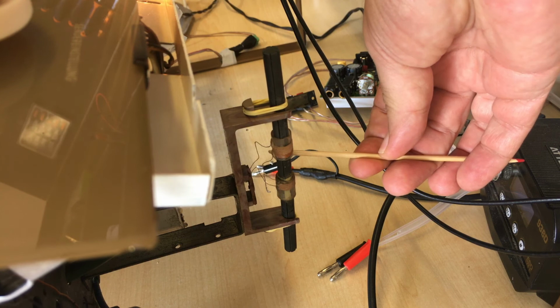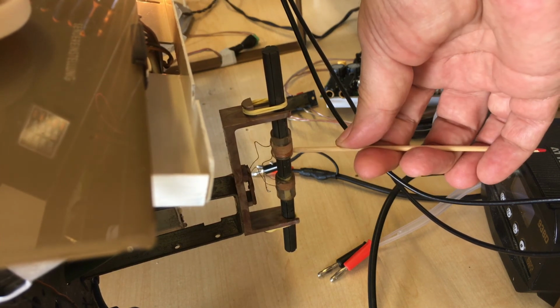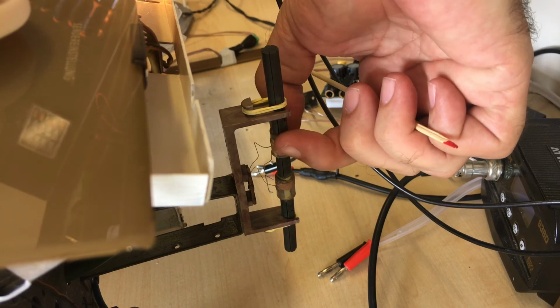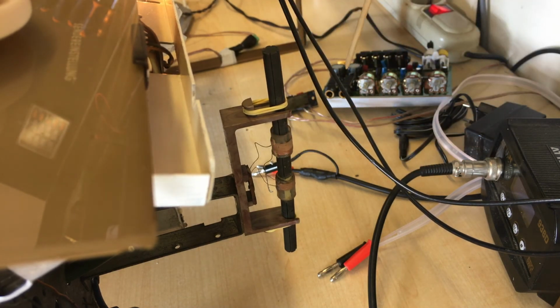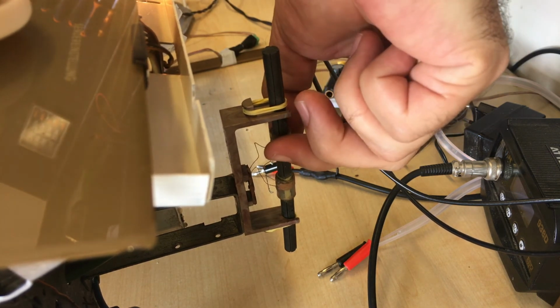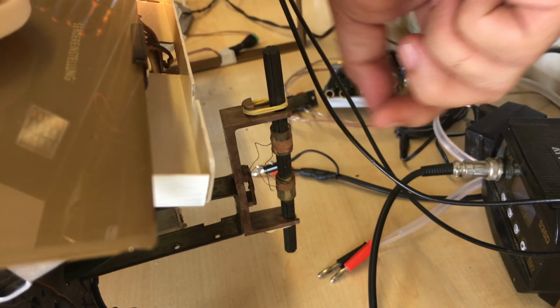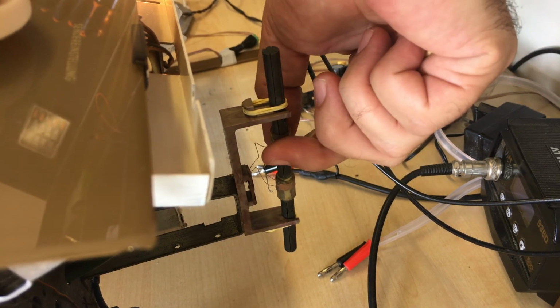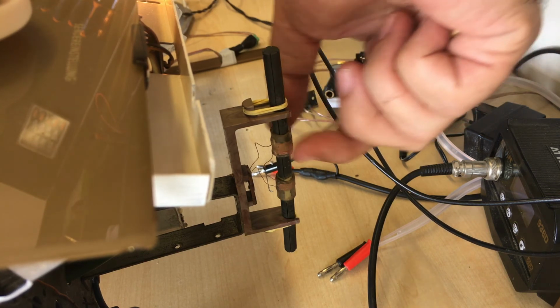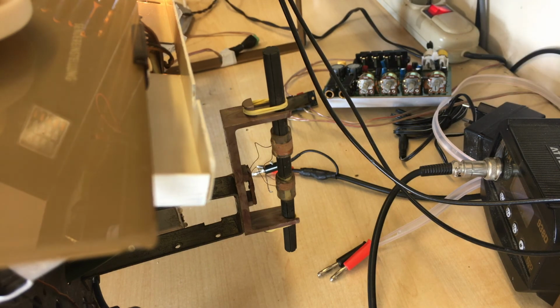Try the other way. You see, you can't do it with your hand because it affects it. It's on the way down. If I adjust slightly and then move my hand away, it's going up slightly. That's the peak. So I've done 1 and 2.